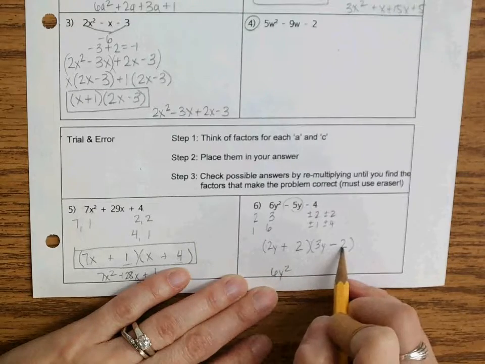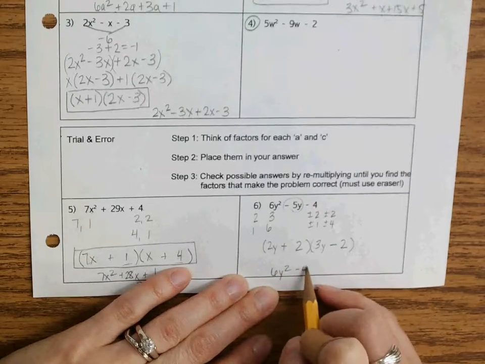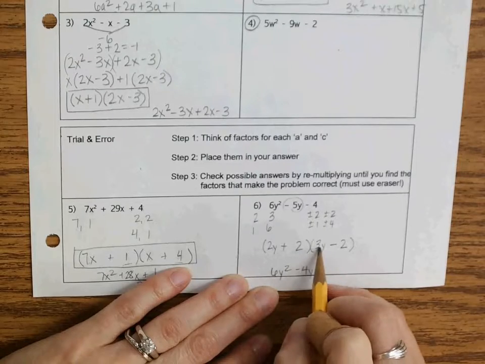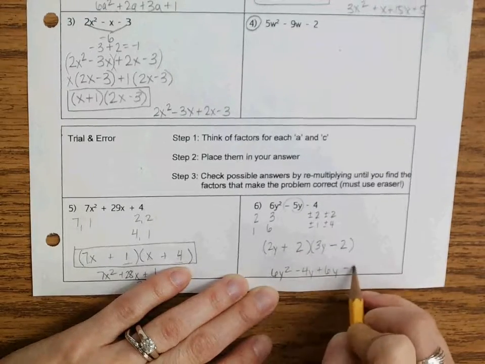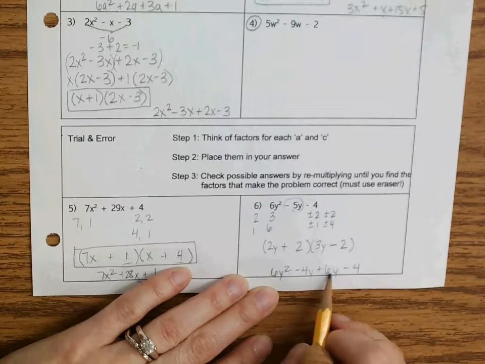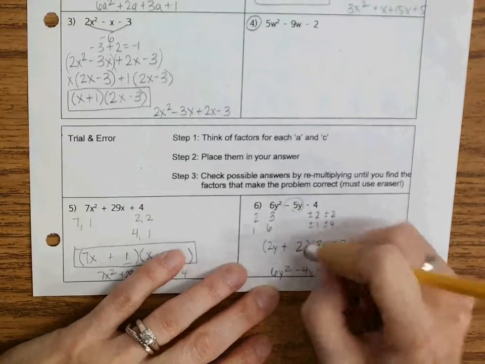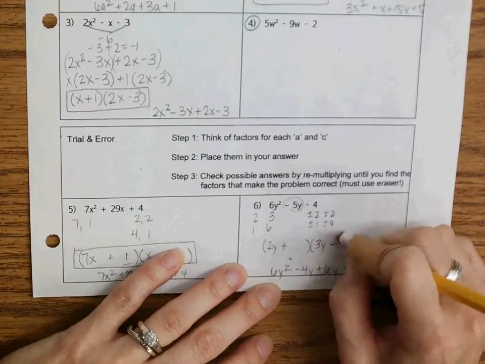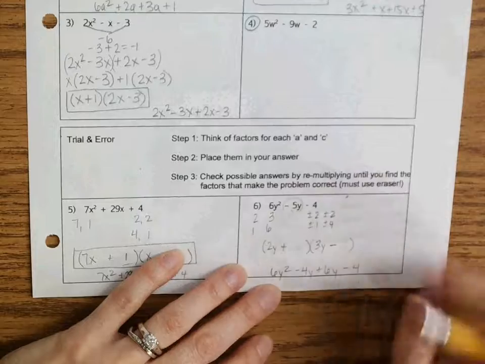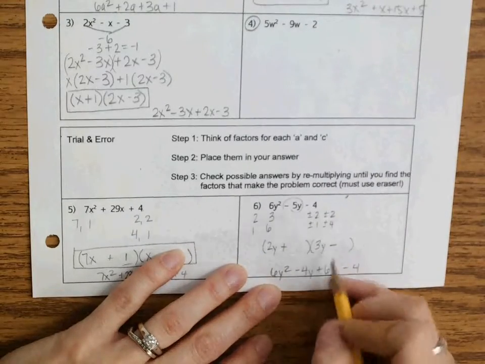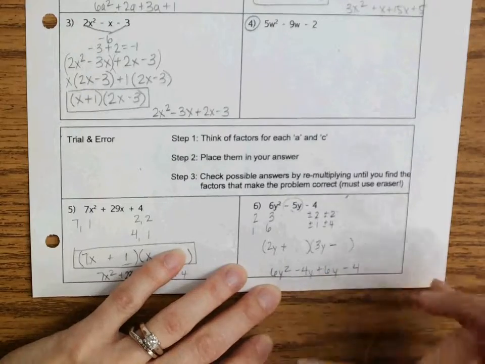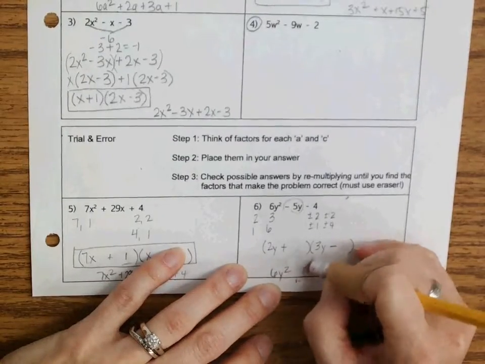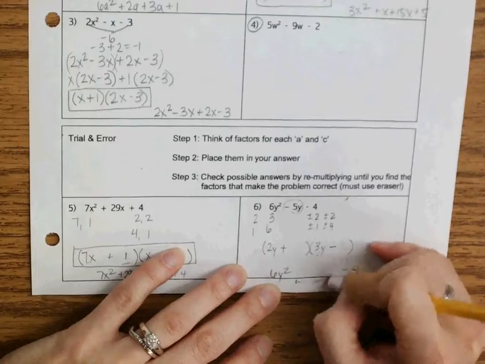2y times negative 2 is negative 4y. 2 times 3 is 6y, and 2 times negative 2 is that negative 4. When I combine these two, I do not get negative 5. Okay, so that didn't work. If I changed my signs, I would get, like if I move those, a negative 6 and a positive 4, that still won't work. So I know that I have to work with 4 and 1.